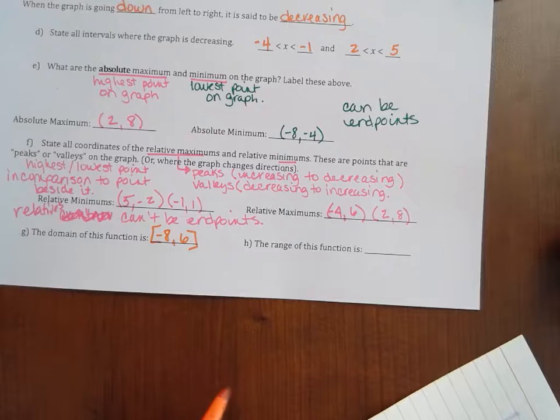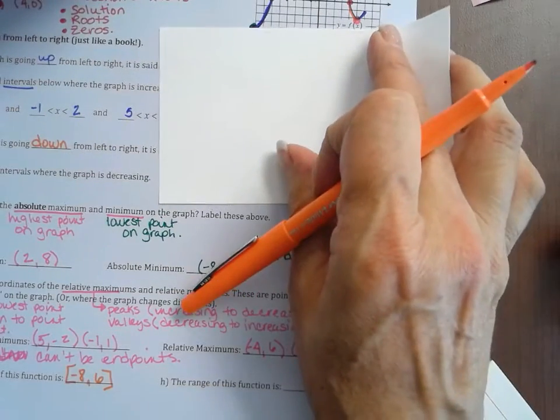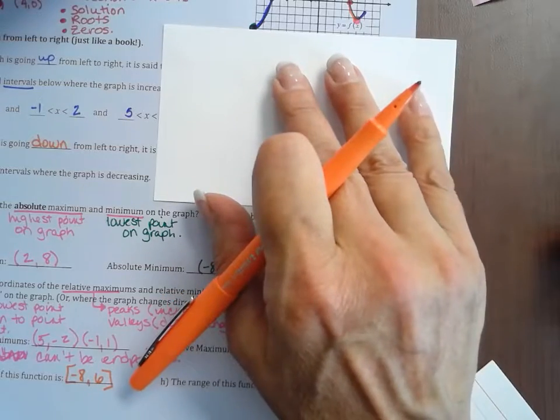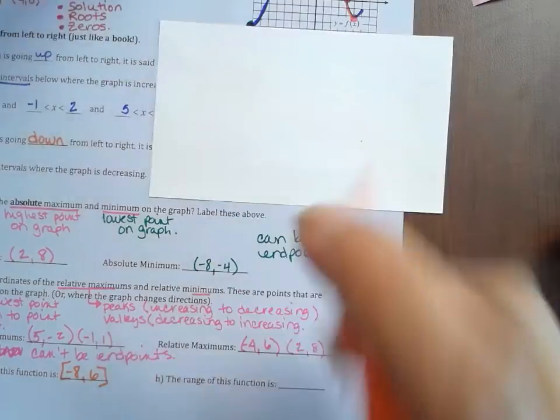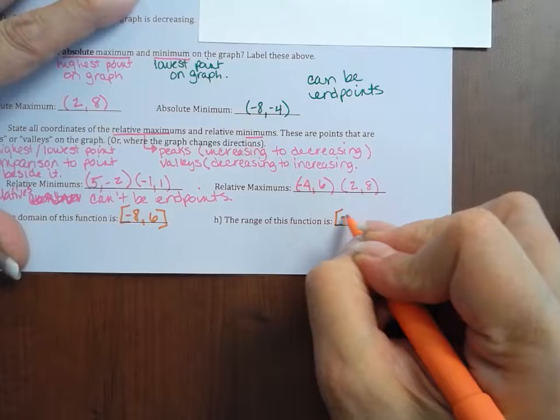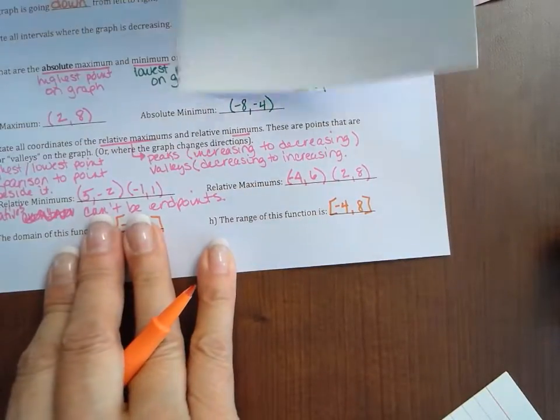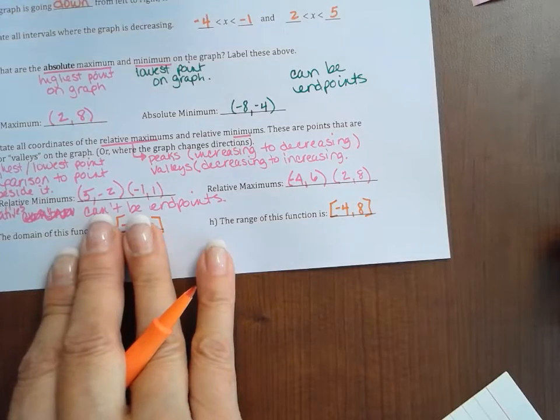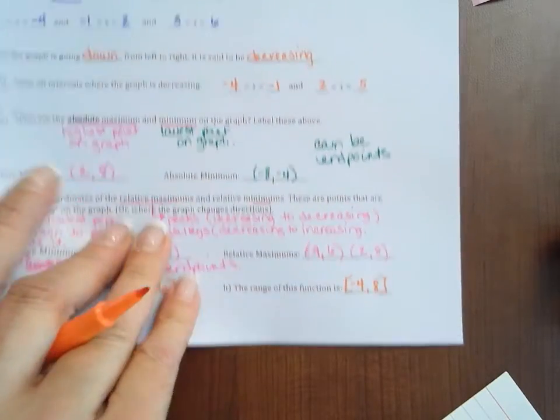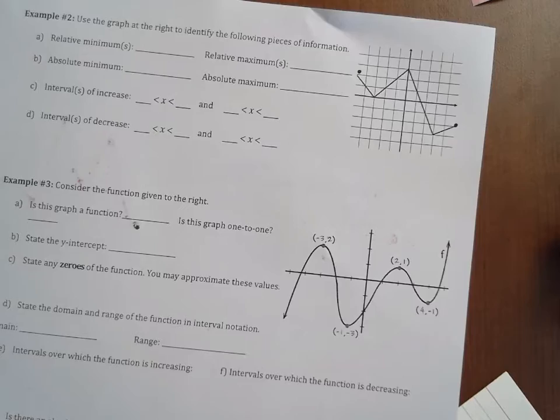Perfect. All right, Jude, what's my range? Yep, I like that one. So -4 to 8, perfect. Feeling okay with this vocab so far? Yes? Awesome.